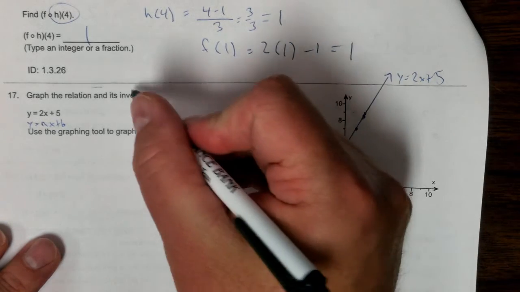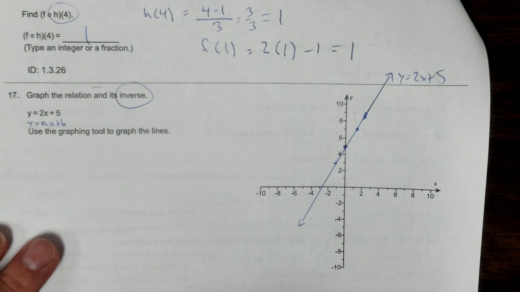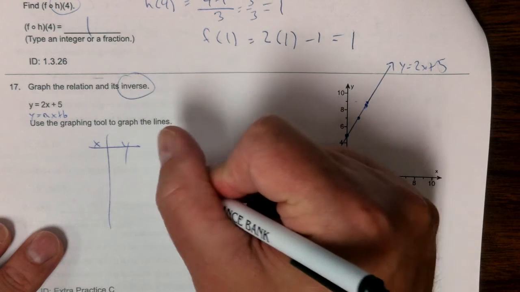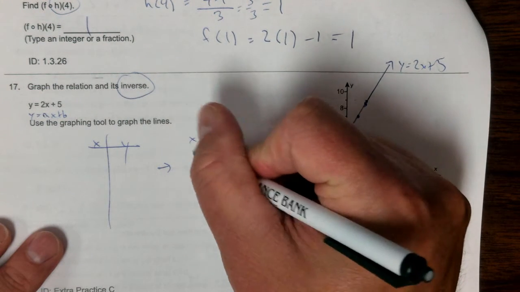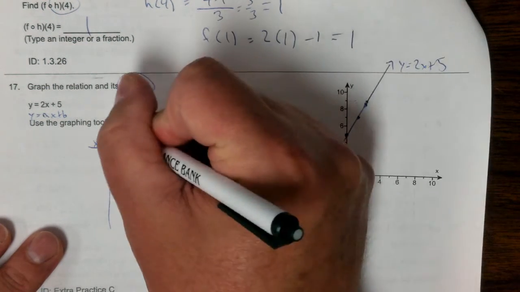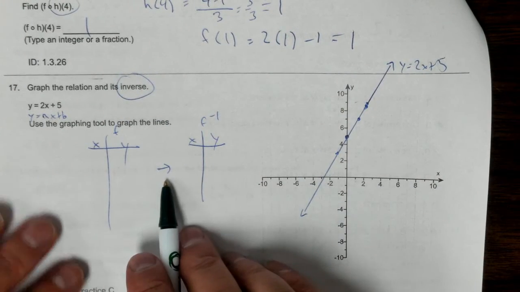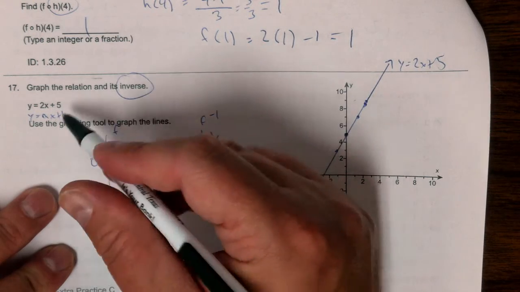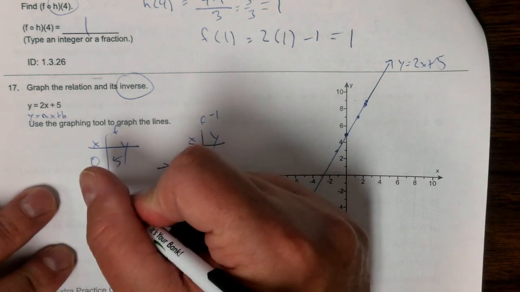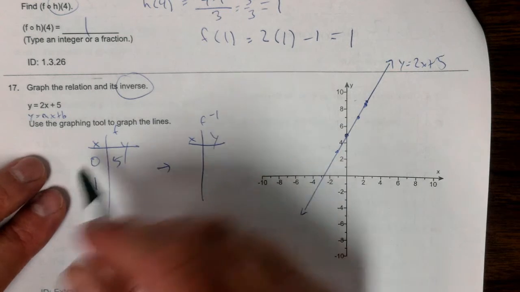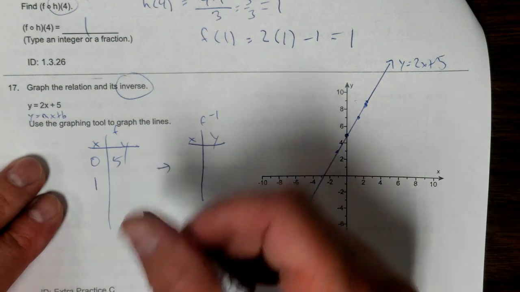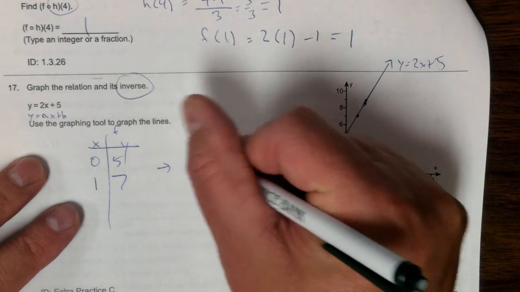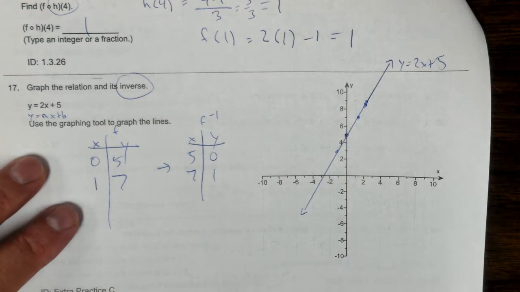Now, for the inverse, one way to do it was you just have your x, y and then switch it. So one way is like that. For example, if we put 0 in, we got 5, and you have 1 here. 2 times 1 is 2, plus 5 is 7. So if you have that, then that means this would be 5, 0, and 7, 1.